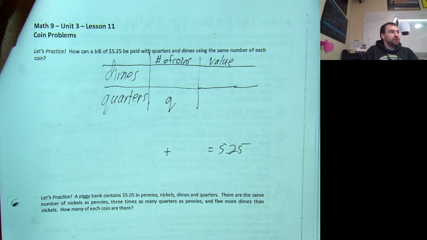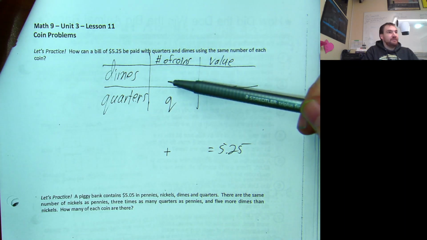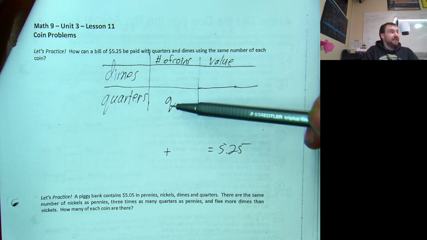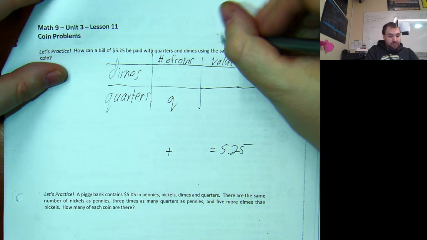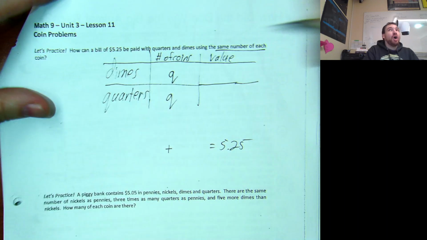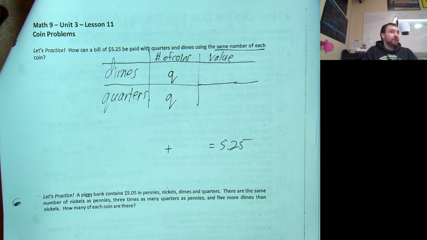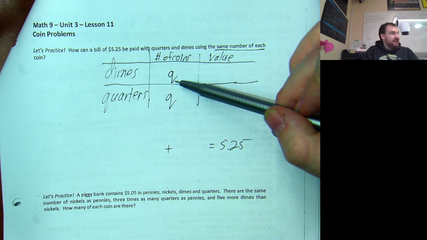How do quarters relate to dimes? They're the same. So what does that mean I can use for a variable for my dimes? I can use the same variable because I have the same number of each coin. So that's going to make my dimes also equal to Q. So then for the value, I take the value of a dime multiplied by the number of dimes.